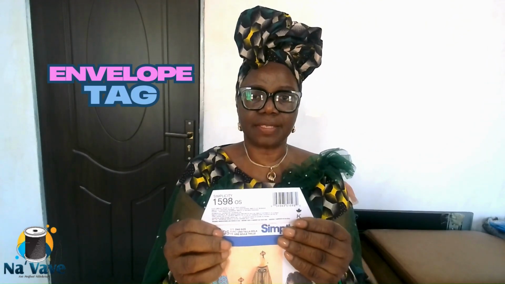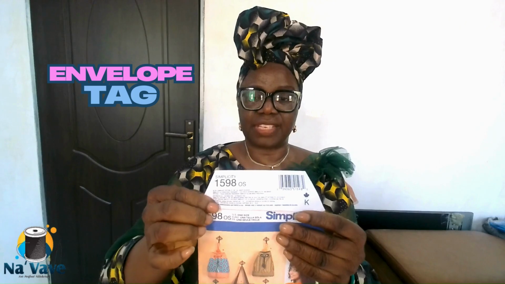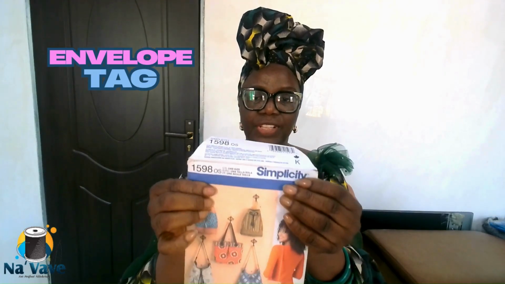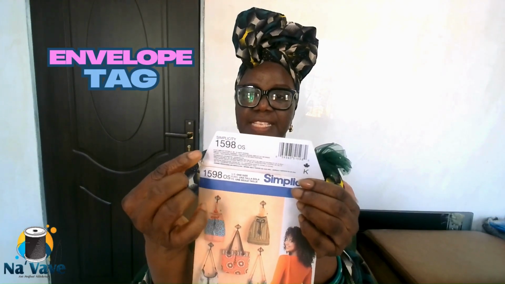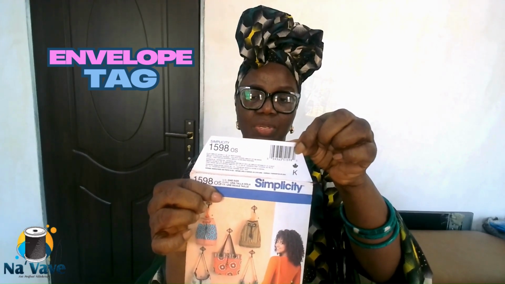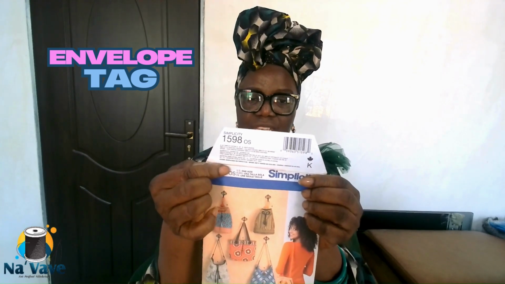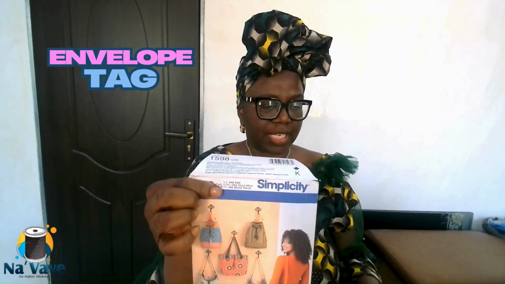The next part of the envelope is the envelope tag. The envelope tag also carries information. For this particular Simplicity, it carries the design tag, the barcode, and also the addresses of the publishers and the producers.